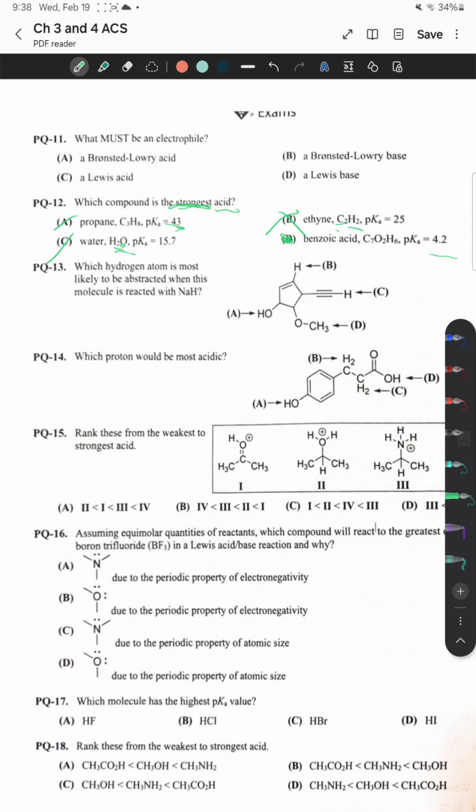The purpose of an acid is to donate protons. So water is a lot more likely to donate its hydrogens away compared to propane and ethane because they're equally sharing their hydrogens. Meanwhile, benzoic acid has 2 oxygens, which is why it's more polar than water.